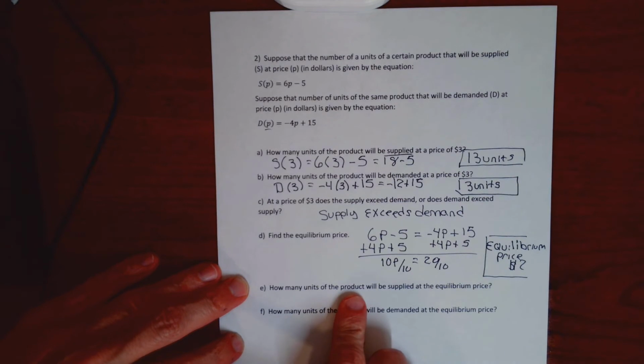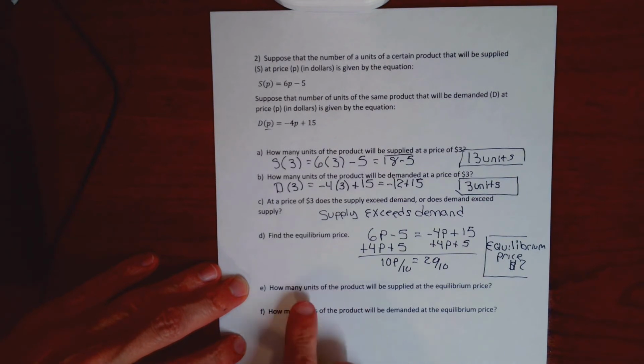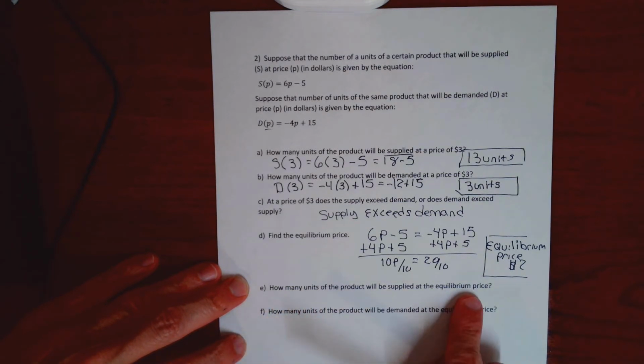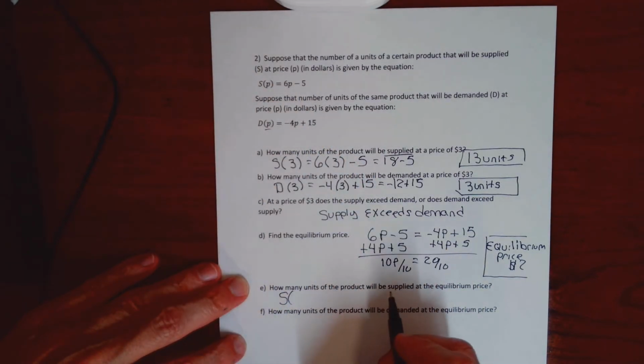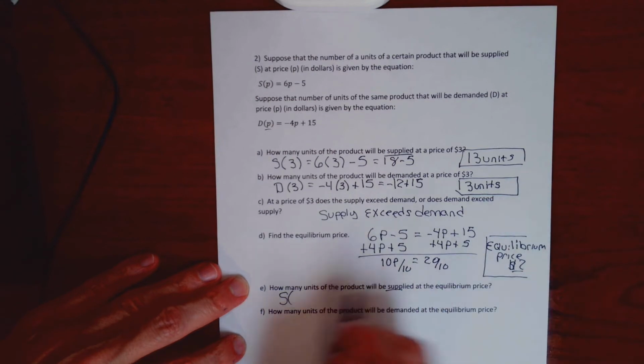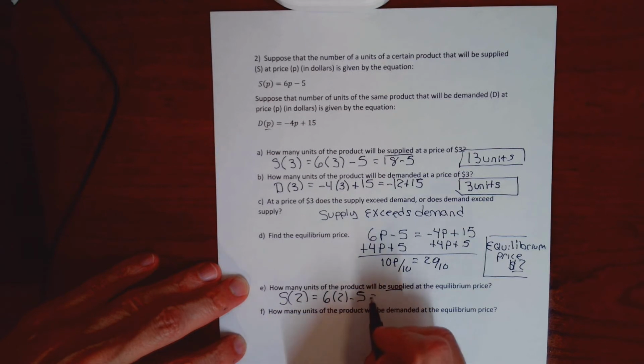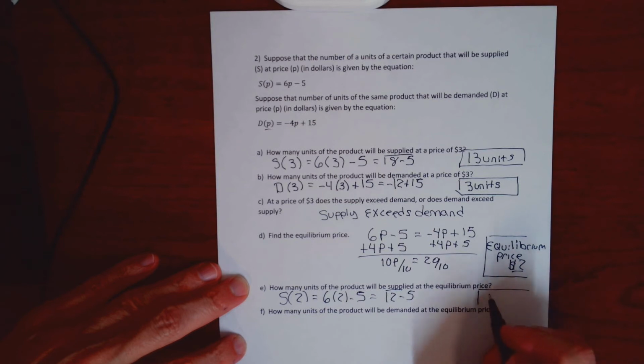How many units will be supplied at the equilibrium price? That's like saying how many units will be supplied at a price of $2. That's just plugging 2 into the supply equation because it's calling out supply. It's calling out the equilibrium price of $2. And the number of units that will be supplied is 7 units.